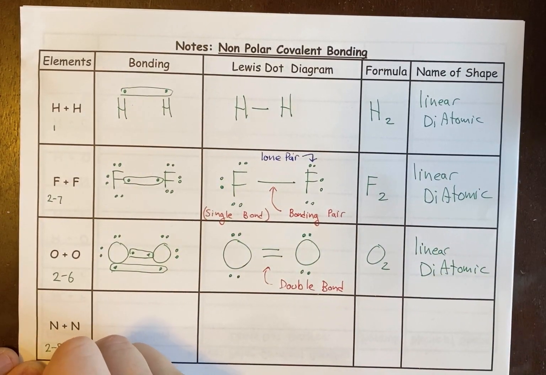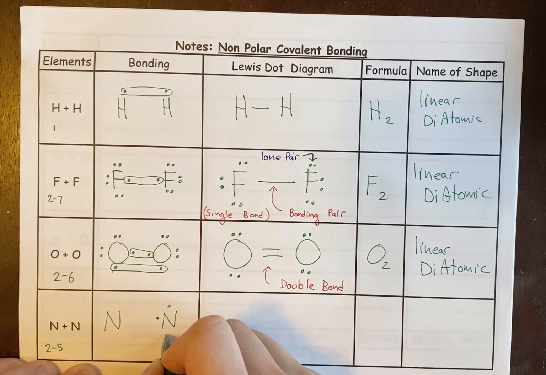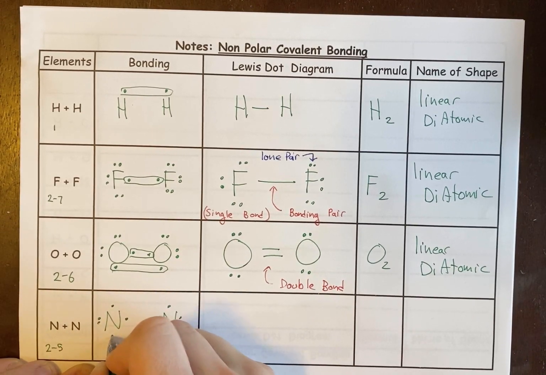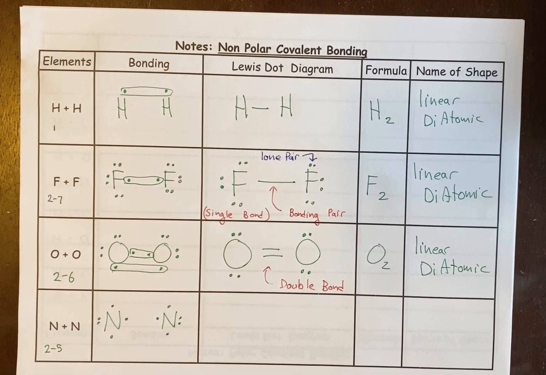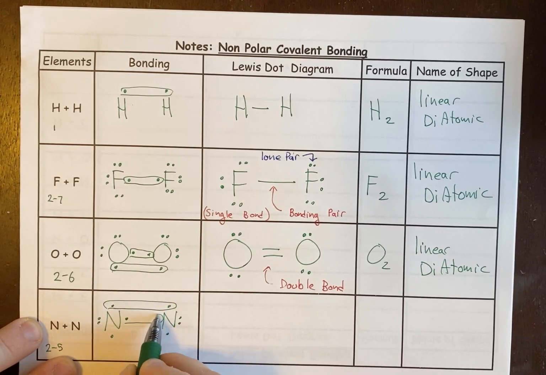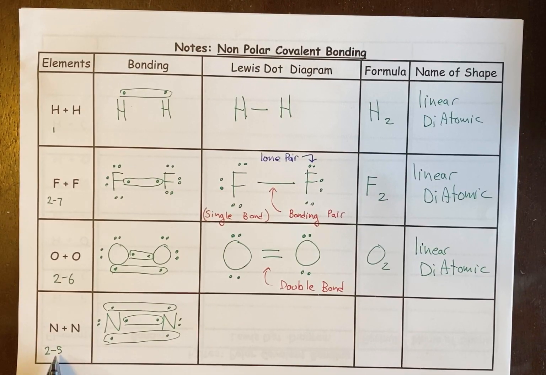Nitrogen is 2, 5. You hopefully see the pattern at this point. So I'm shifting the way I put my Lewis dots on them. I still go one and then around and around, but I just started at a different spot because I already know what's going to happen. These are going to have to bond together 3 times. And again, this is just the octet rule at work. Nitrogens are 2, 5. They want to become 2, 8.